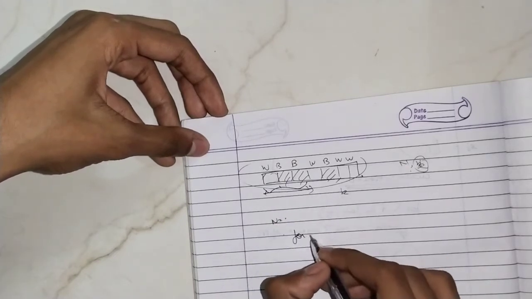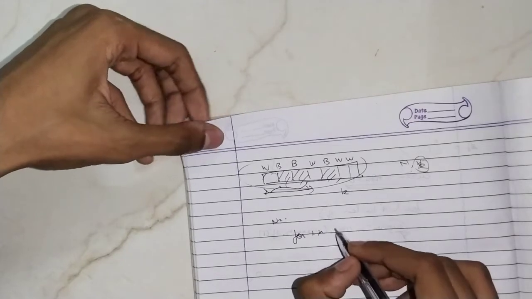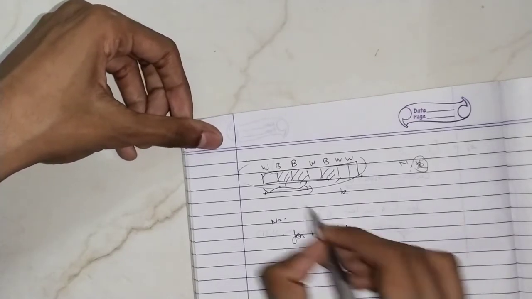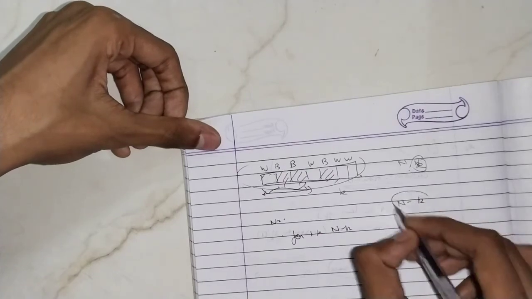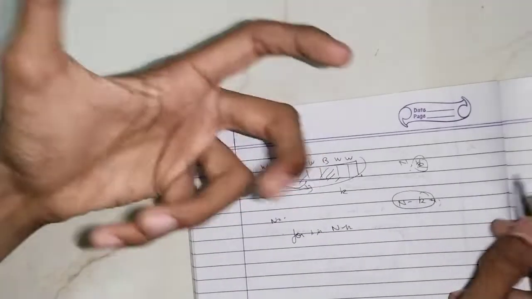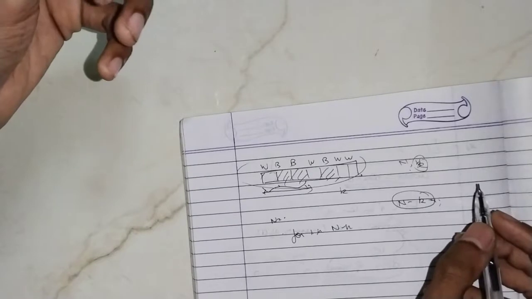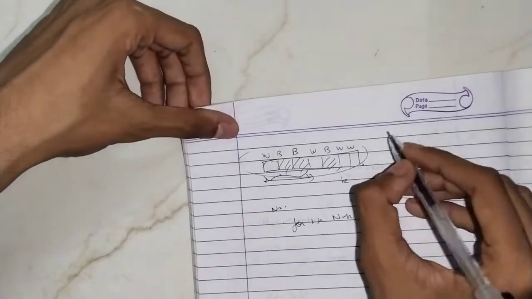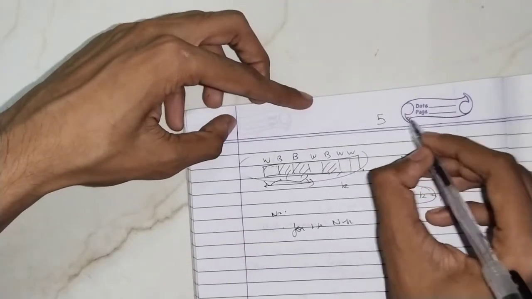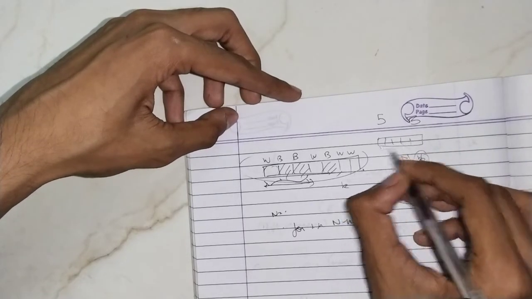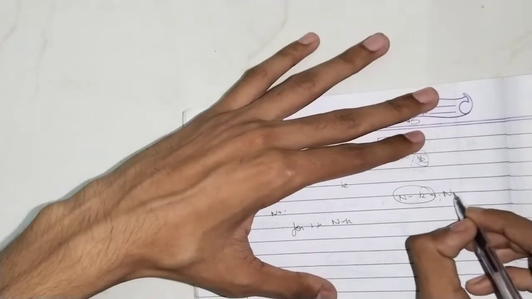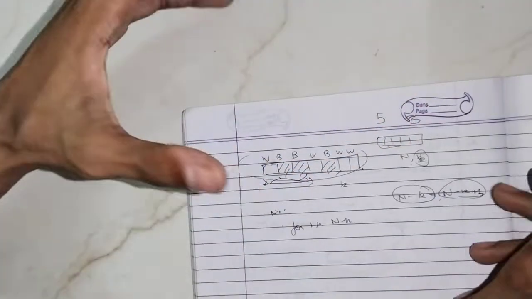I will run one loop for i in range n minus k, because there will be n minus k plus 1 strips in the question. So if n equals 5 and k equals 3, we have n minus k plus 1 strips.